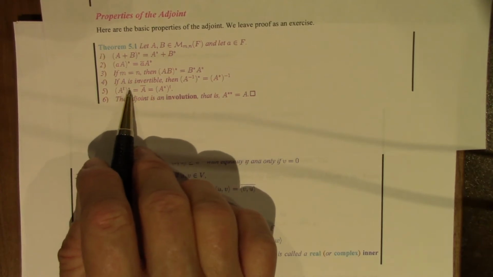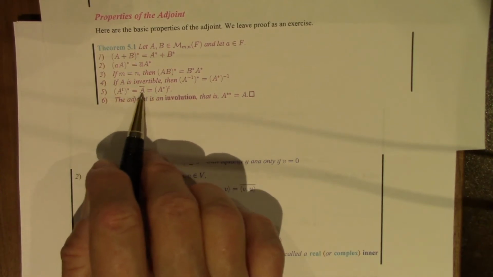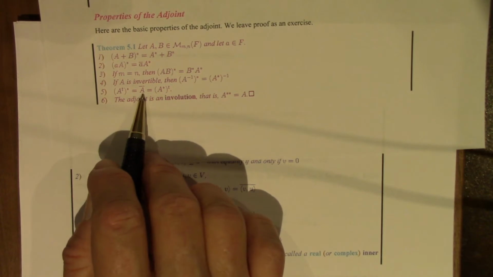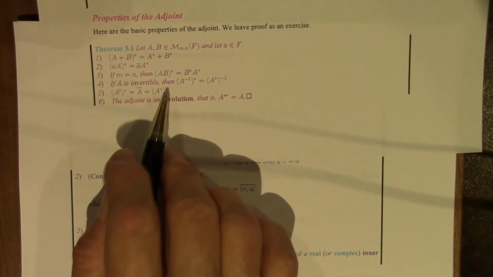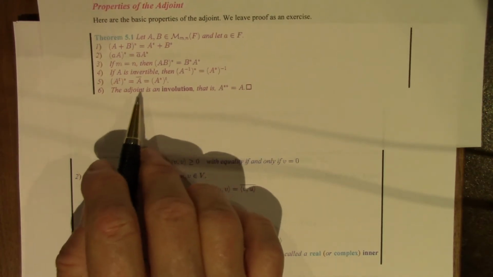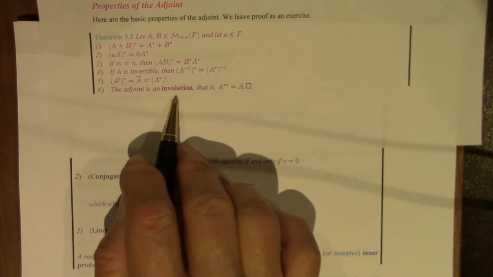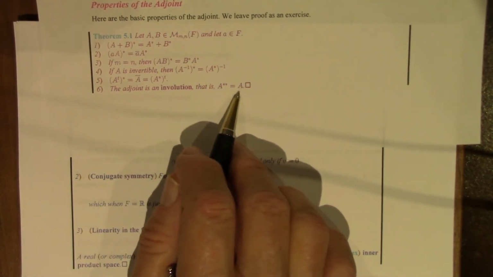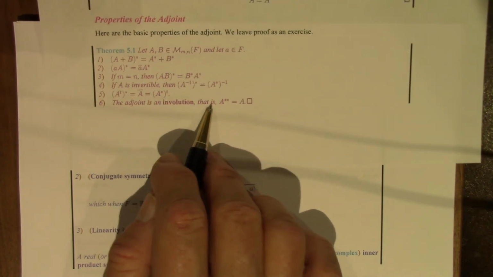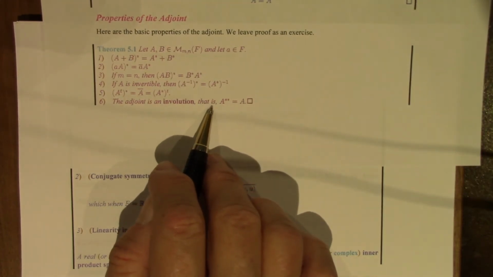Two transposes will cancel each other, so this will just be A bar, the conjugate of A, and that's the same as A star transpose. The adjoint is an involution. If you apply it twice, you get back to where you started. Proof of these is left to you for practice.